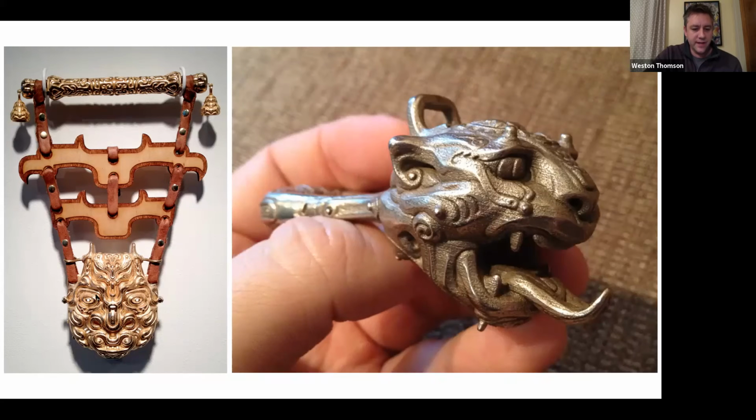The face down here at the bottom is hollow, a steel head with some bells on it. It was inspired by an amulet that you might find. All of it uses 3D design in ZBrush and getting it 3D printed. And this is a jaguar head on the right-hand side that's printed in steel as well.